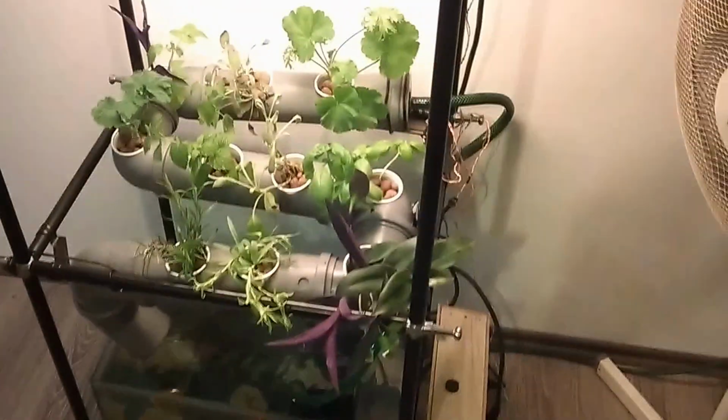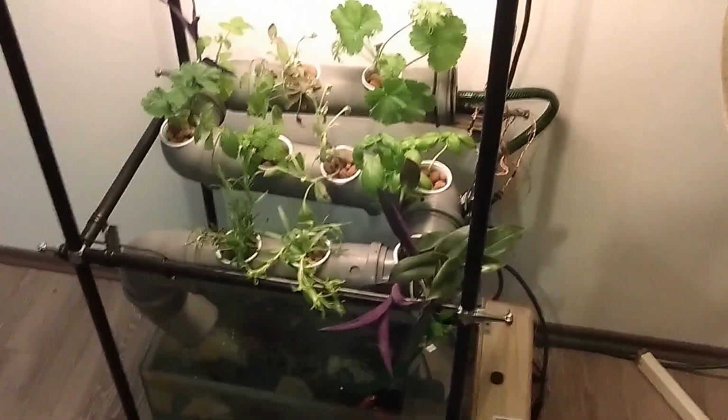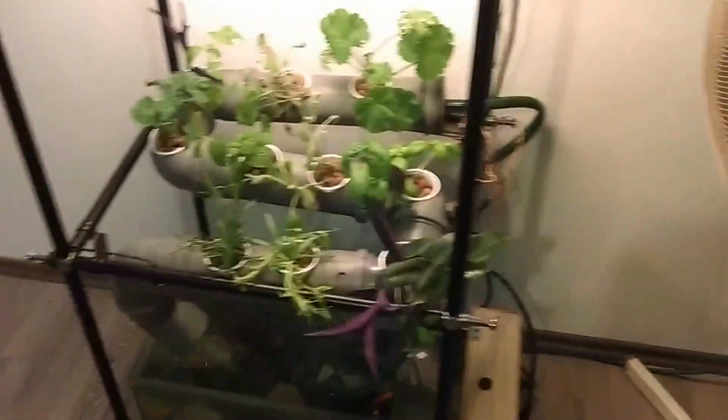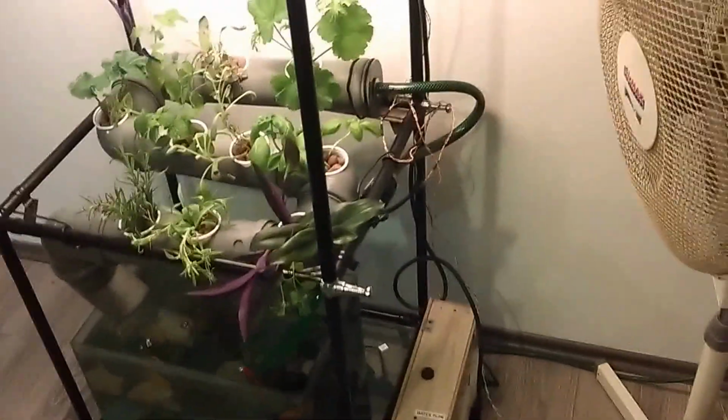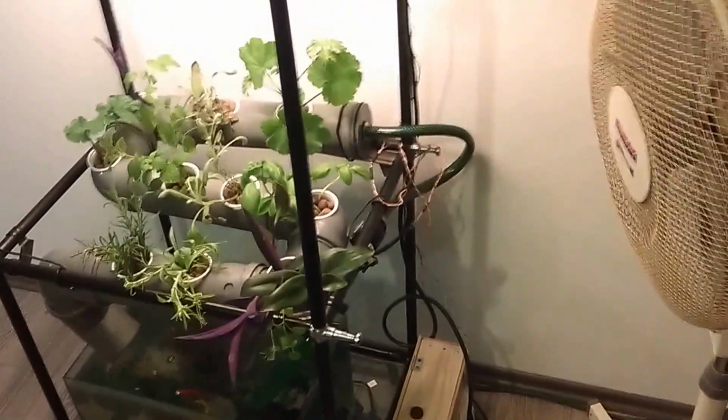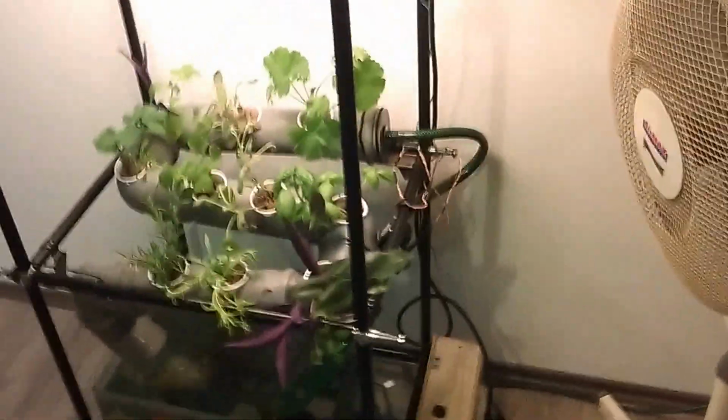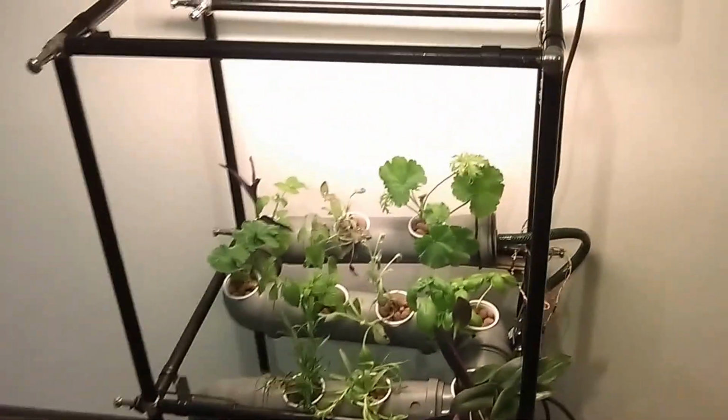Okay, so this is my aquaponics setup. It's quite small, but you can scale it to a much bigger system because this controller is plug and play, so you can hook up anything you want to it. And I hope you like the system.